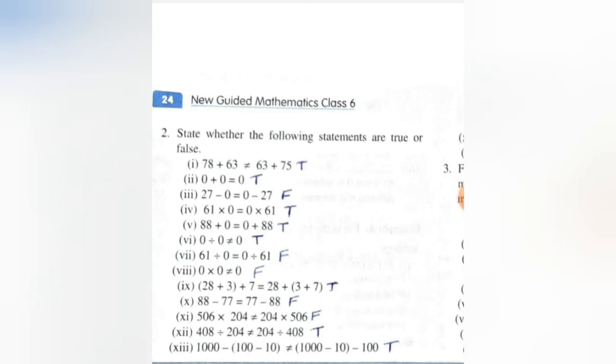Next one, 0 multiply 0 is not equal to 0. It is false. Why? Because 0 multiply 0, you will get 0. Number 9. 27 plus 3, plus 7 is equal to 28 plus 3 plus 7. Here they have grouped the numbers differently. So that is true. This is the associative property. They have just changed the groups. So it will give you the same answer.